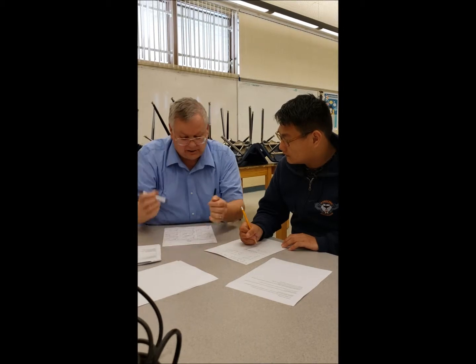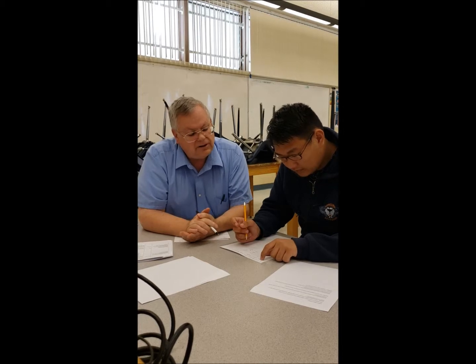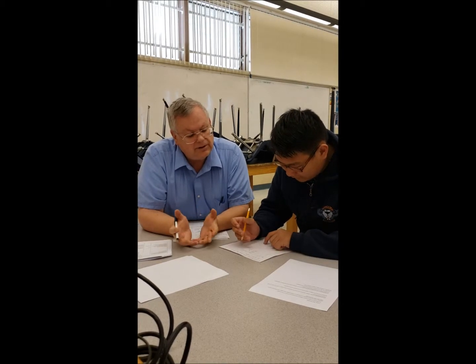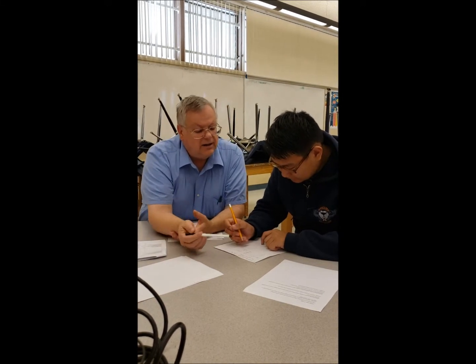Okay, so let's look at our last problem here, and let's apply the technique again. So first reading, read the problem again. Find the value of x using the sine of the given angle.